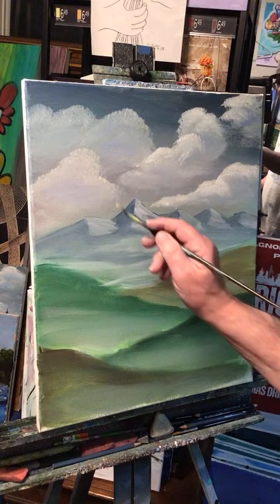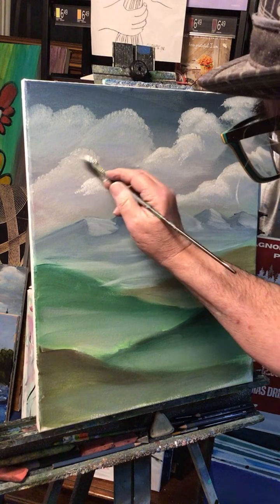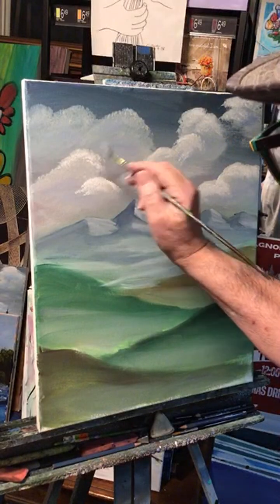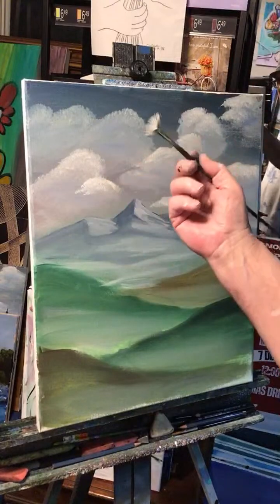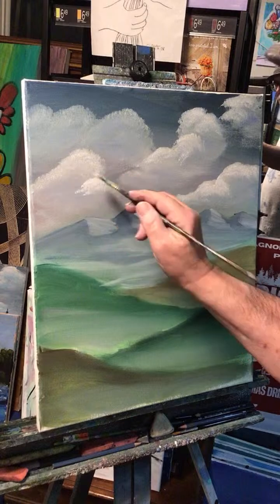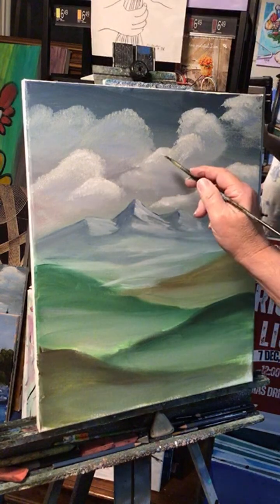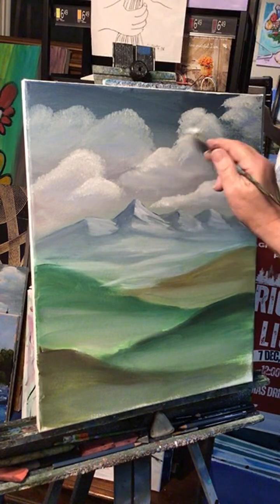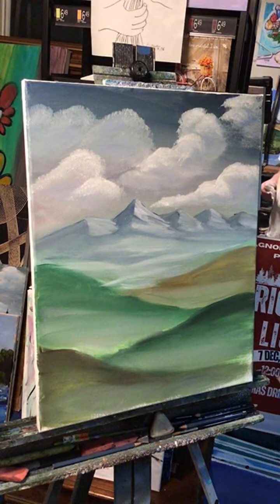You just gotta practice your clouds because there's different ways to do clouds. So this way I did with the fan brush. Some people like to brush them in. This is more like, I'm brushing it, but they're really short brush strokes.